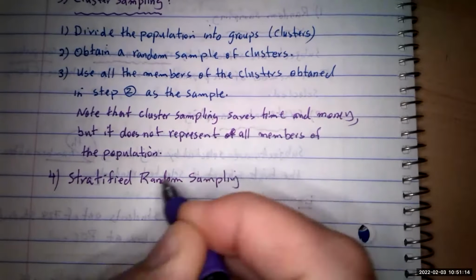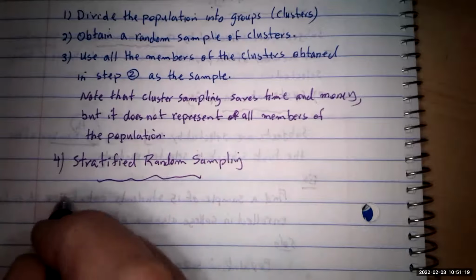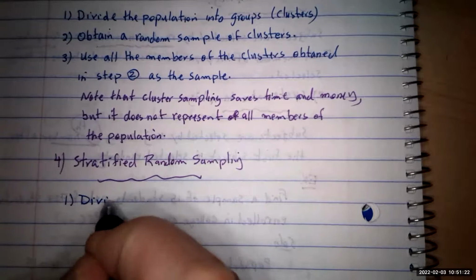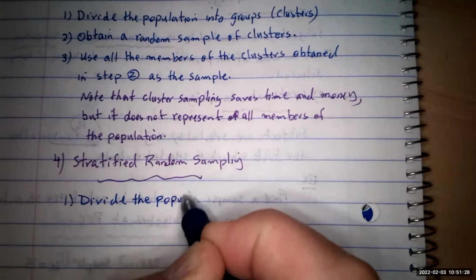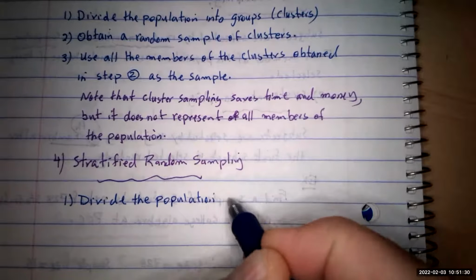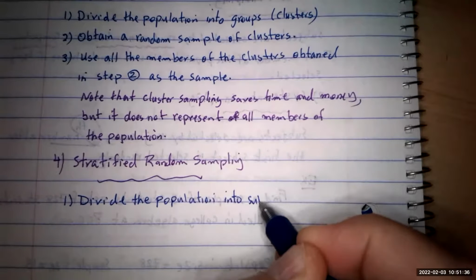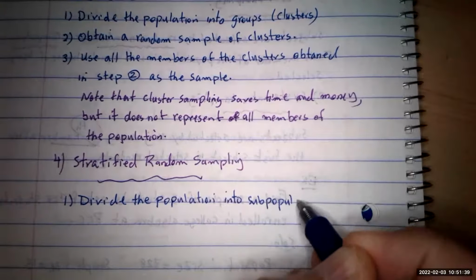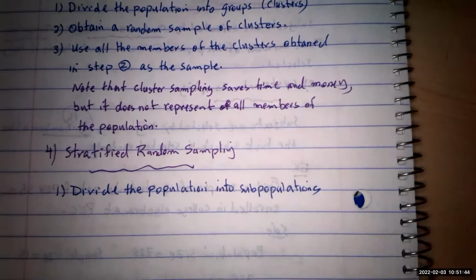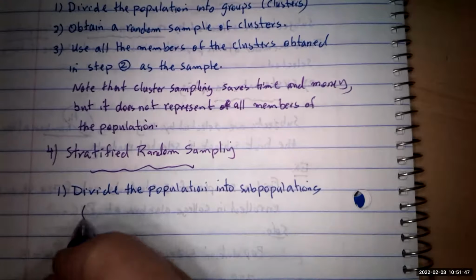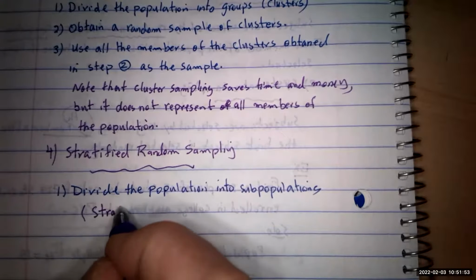Random sampling. So the division is the same. Okay, you divide the population differently. As we did for the other one, we are going to divide the population in question into sub-collections, subpopulations. They don't use the term subpopulations. They don't use the term cluster. The term that they use is strata. Stratum for a single one, strata for the plural. Okay, strata.